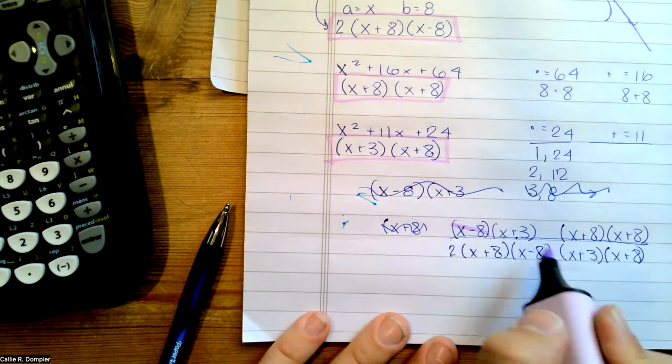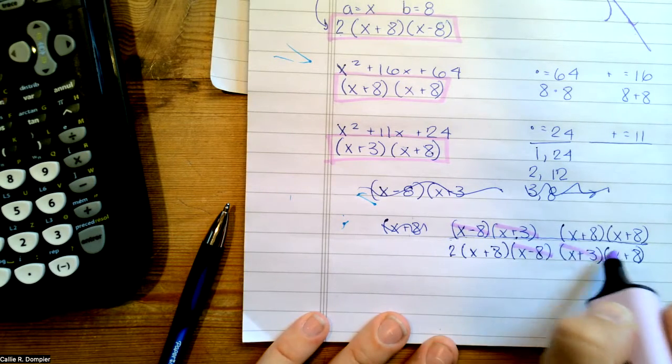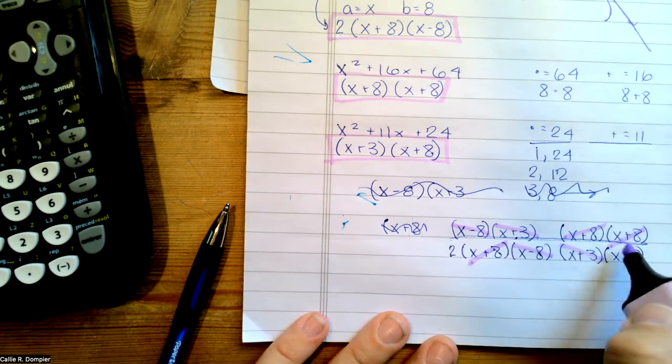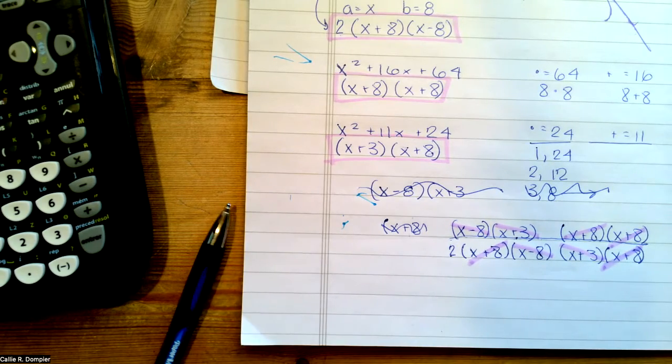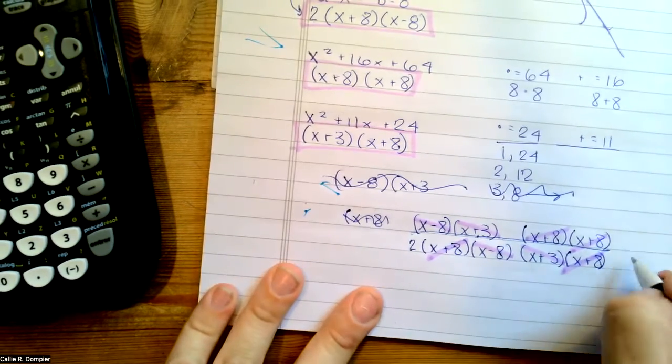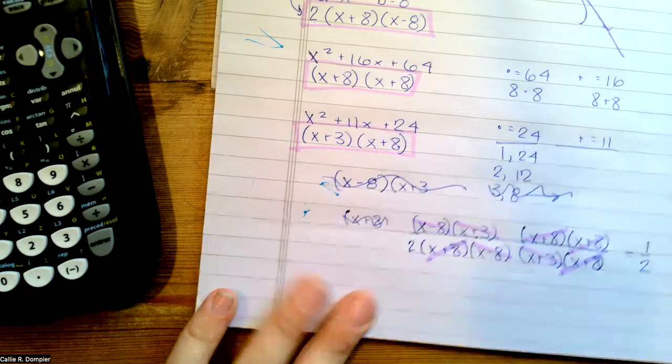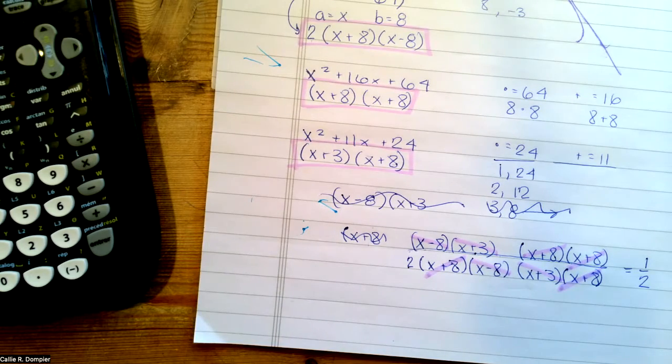So we have an x minus 8, x plus 3, x plus 8, x plus 8. Ooh, we eliminated everything except the 2 on the bottom. So we'll just call that 1/2 for number 17.